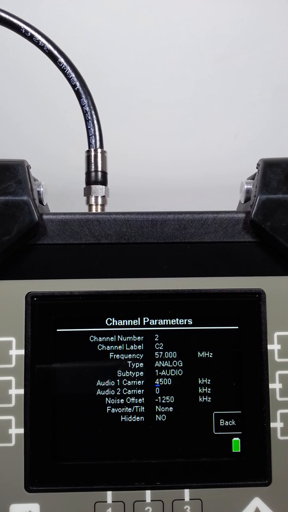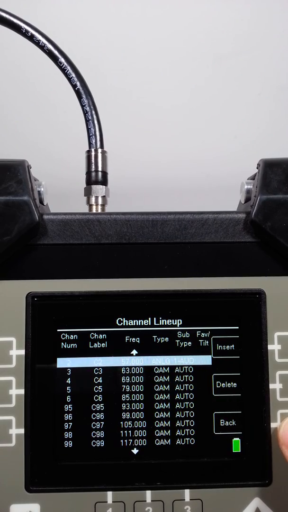The noise offset field down here is used to edit where you want to take the measurement of the noise floor next to the video carrier. In this case, the noise floor measurement is being taken at 1.25 megahertz below the video carrier frequency, but you can edit that as desired if you wish to take it at a different frequency.